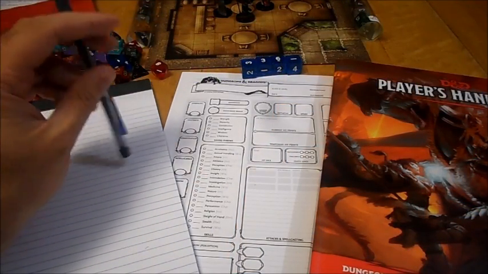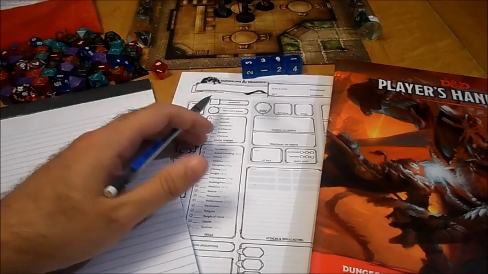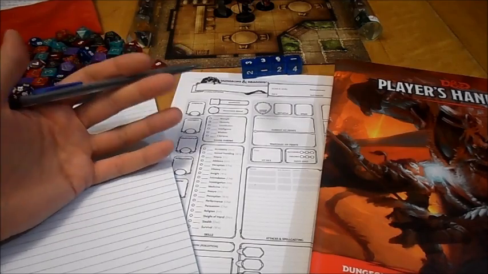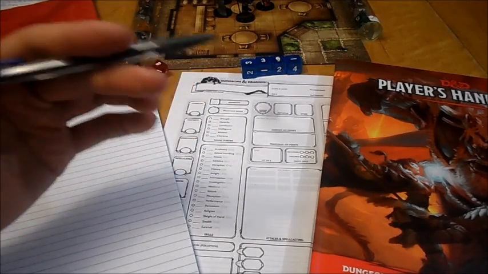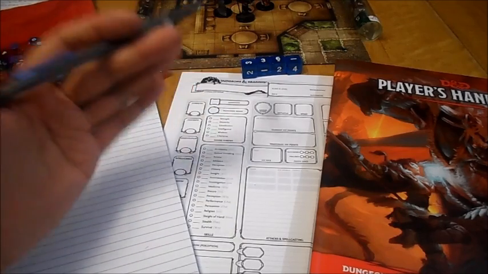Alright, so the first thing that you're going to want when you go to create a character is some sort of concept of what character you want to play. If you're not overly familiar with Dungeons & Dragons, like if this is your first time ever playing a tabletop role-playing game, you shouldn't be expected to have the world's most unique or creative character.